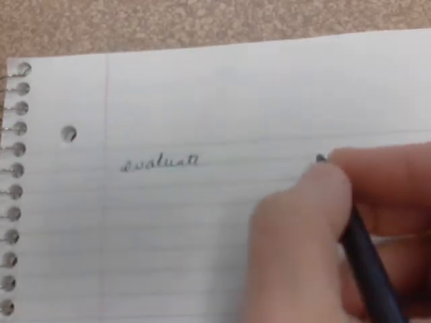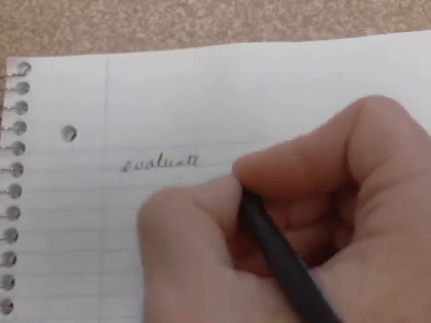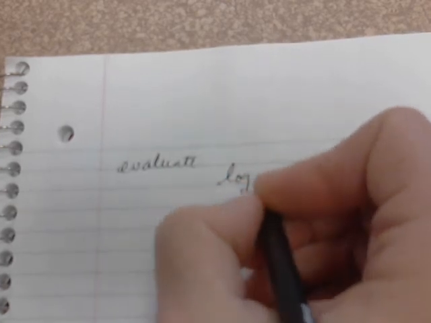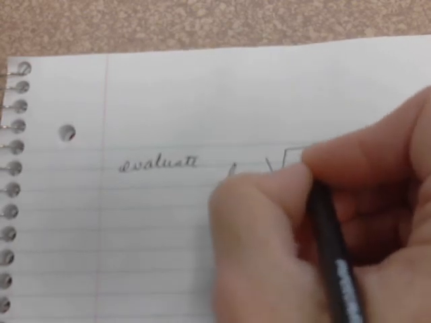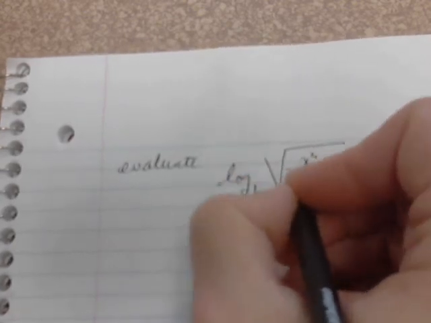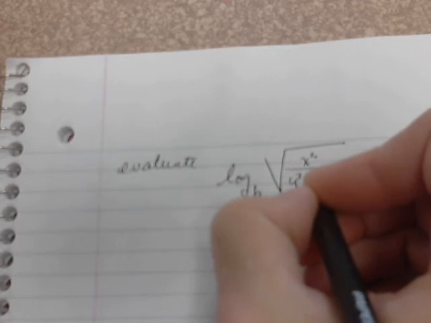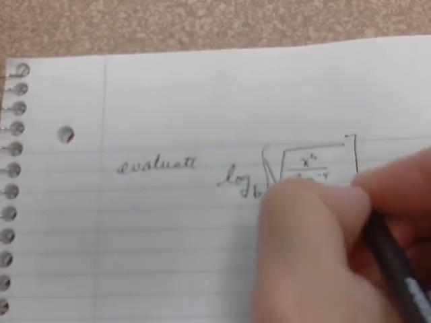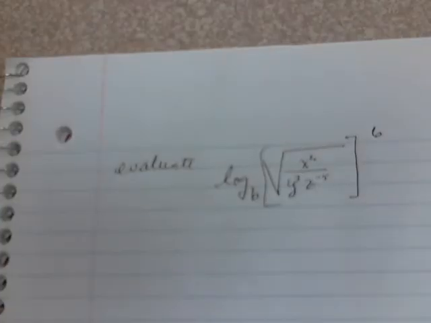Next thing we're going to use is we're going to use these log rules to evaluate an expression. We're going to evaluate a log expression, and this is going to be the log base b, don't know what that is, it's just a b, of the square root of x squared over y cubed z to the negative 5 power, and that whole expression is going to be raised to the 6th power.